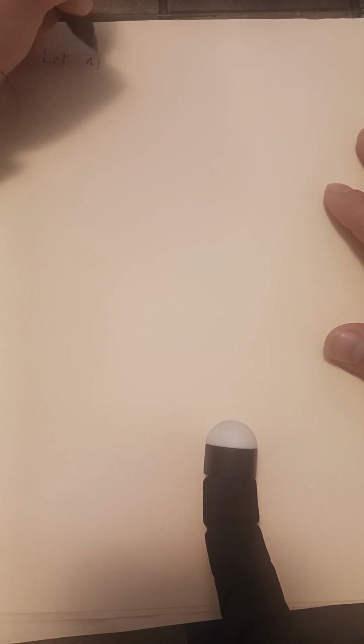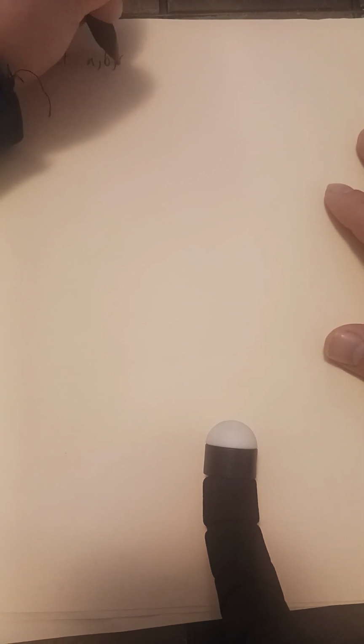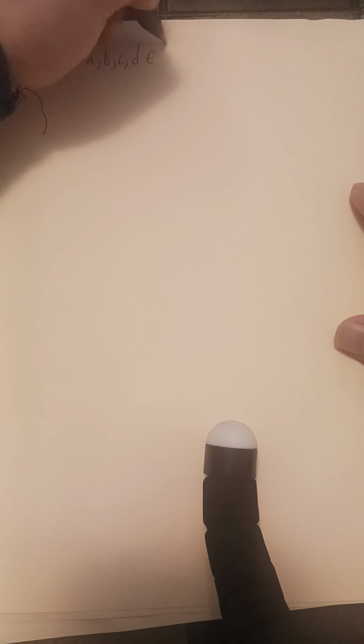My name is Seth, and today we're going to be doing a couple of direct proof problems. The first one we're going to start with says: let A, B, C, and D be integers.